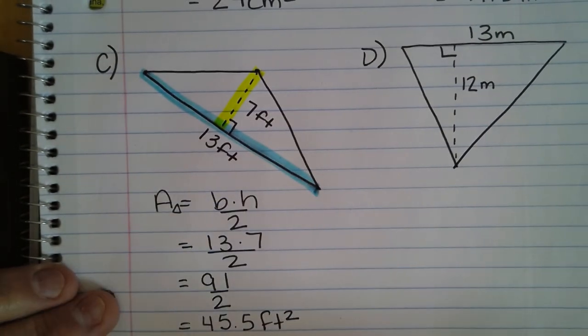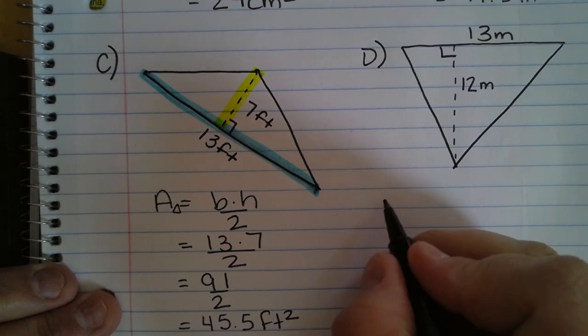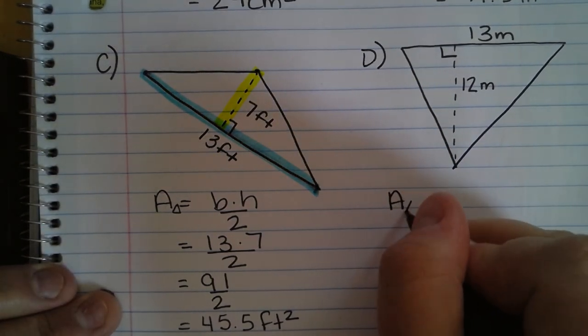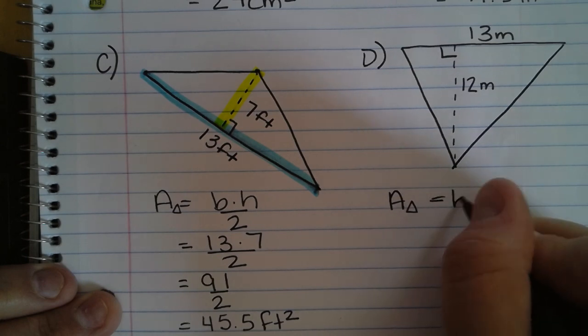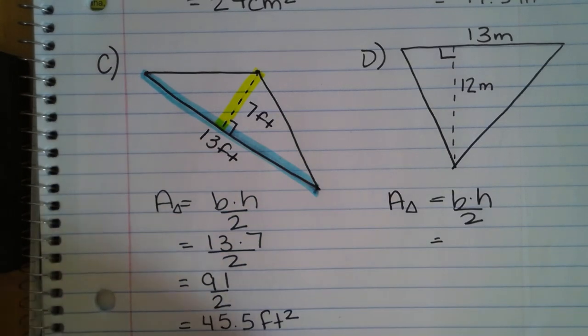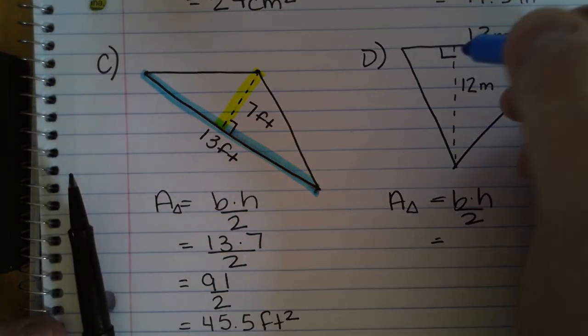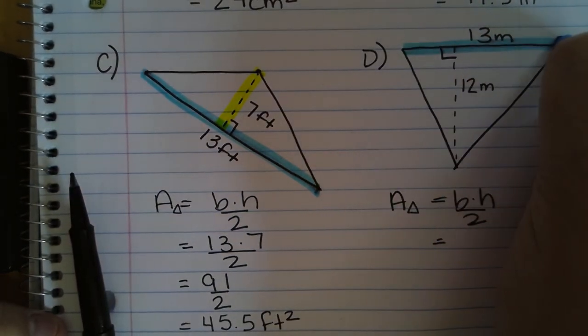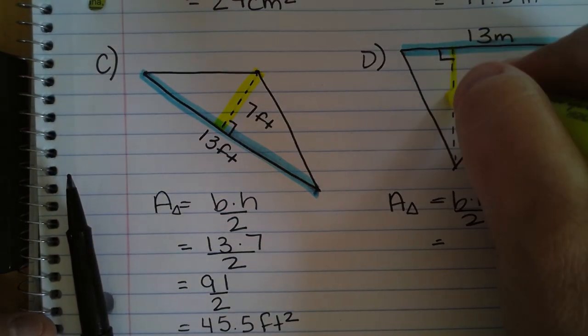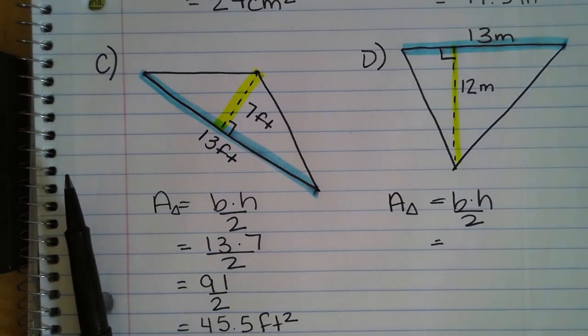Again, I picked triangle D because it also looks a little bit different. Same formula, area of a triangle is base times height divided by 2. So on this one, look, the base is upside down. But again, we know it's the base because they're telling us with this little square that it is perpendicular to this, which is the height. Those two things that are perpendicular to each other.